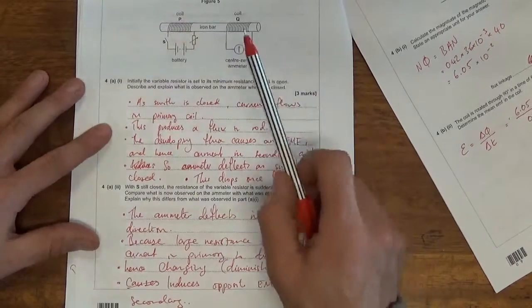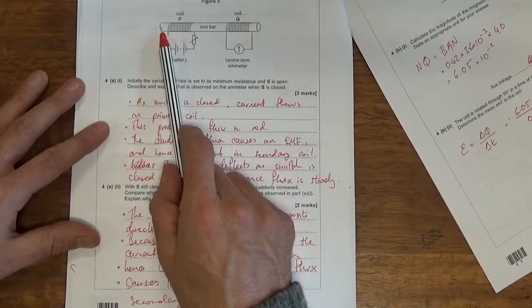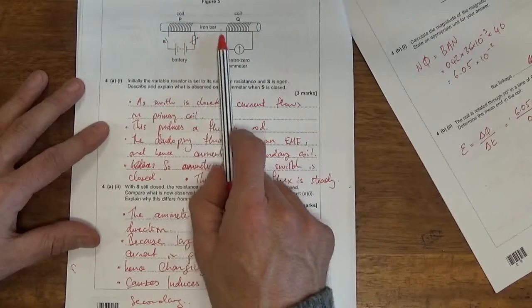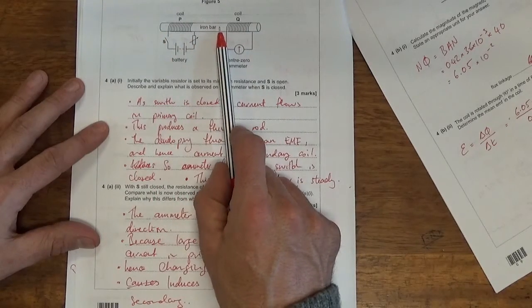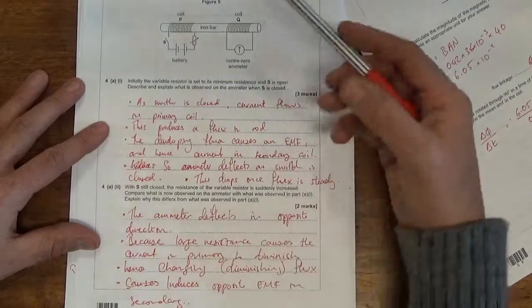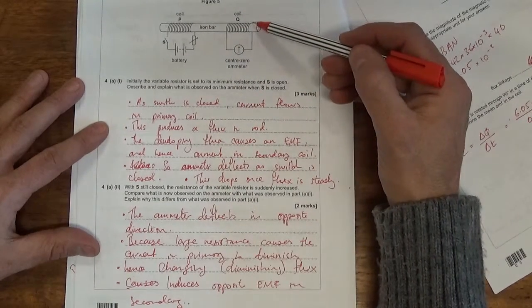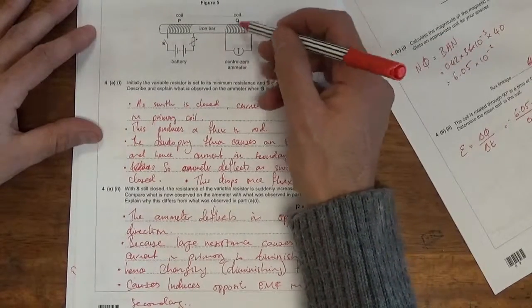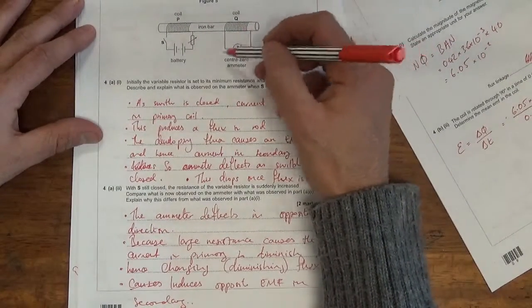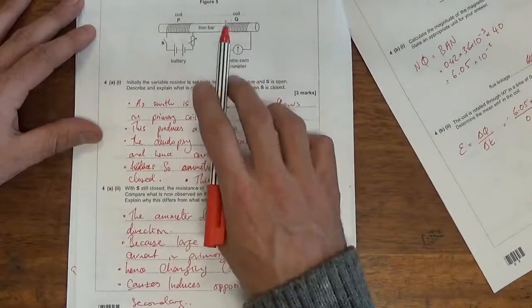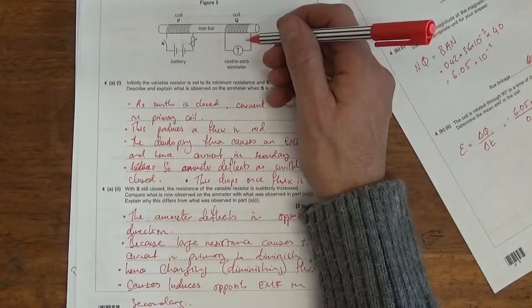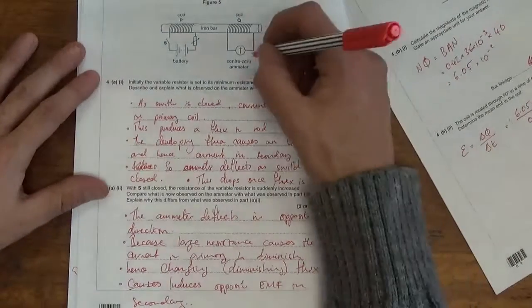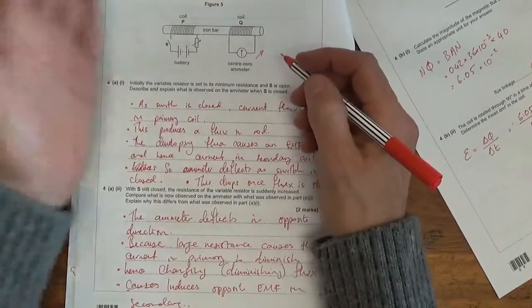As that current flows, a magnetic flux is induced in this iron bar, and as the flux is growing in the bar, this is going to induce an EMF in this coil, trying to oppose the flux that's developing. Because the EMF is induced, it's going to induce a current, and therefore we will get a deflection on the ammeter. It doesn't matter which way it goes. Let's say it goes to the right first as we shut it.